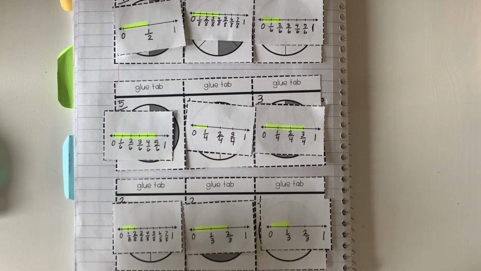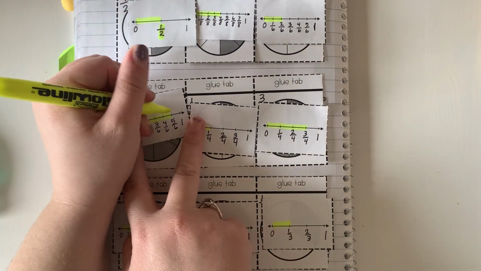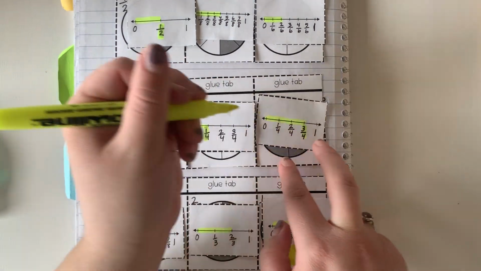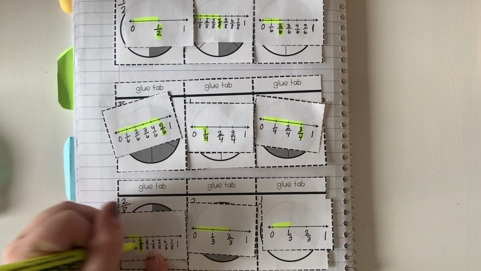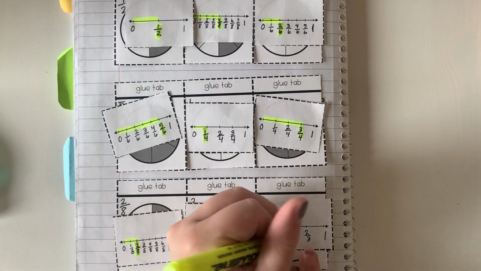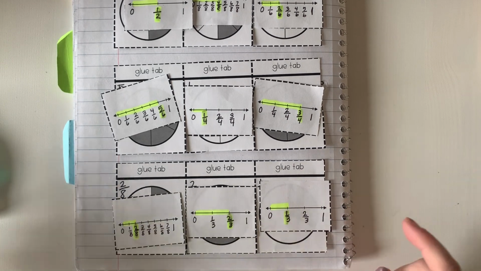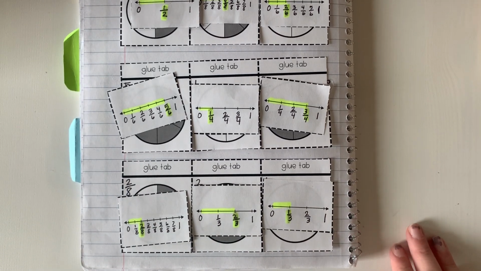You can also highlight the fraction down here to show which one it is. So 5/6, 1/4, 3/4, 2/6, 4/8, 2/8, 2/3, and 1/3. So that you know which one it is showing. And then that's done for the number line page in your math notebook. And the last thing you have today is task cards.